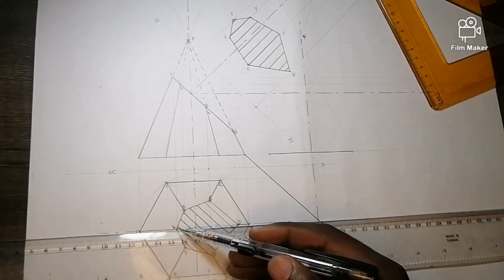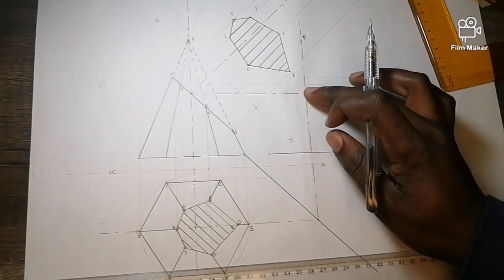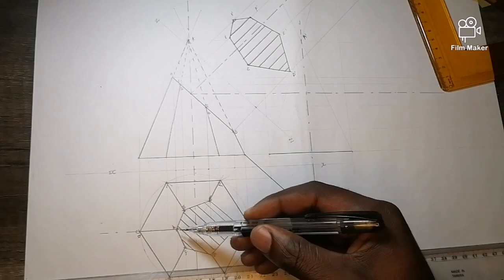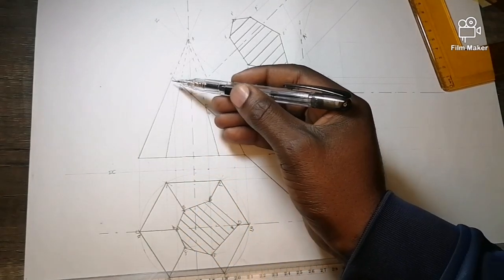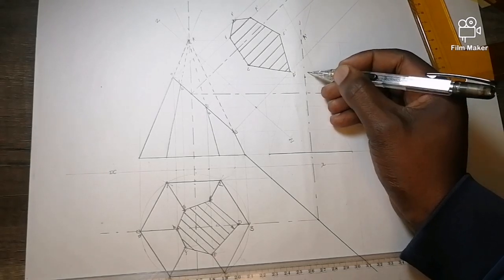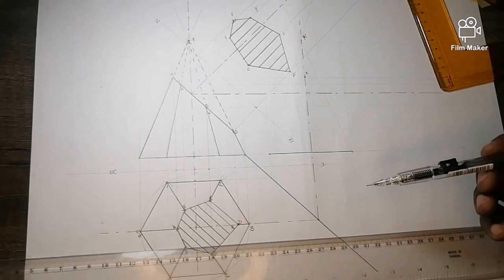So take point 0. Point 0 is in the same line with A. So there it is. Let's get it right from there now. There it goes from there, which means point A is now there. You understand? Then get point B.